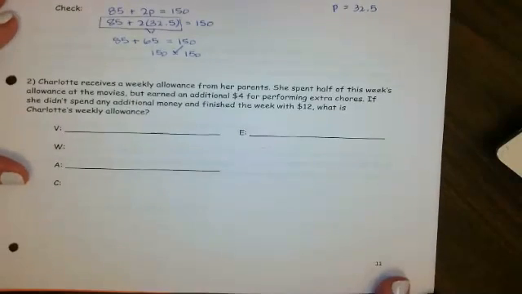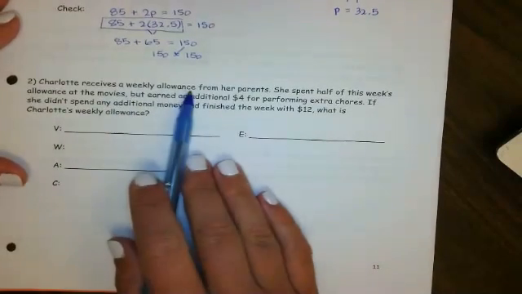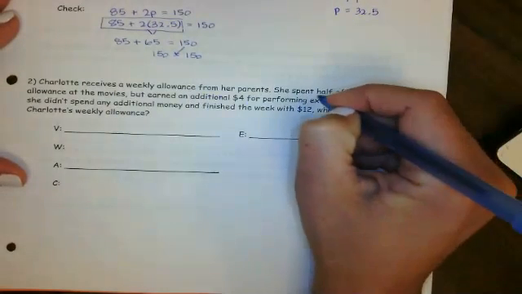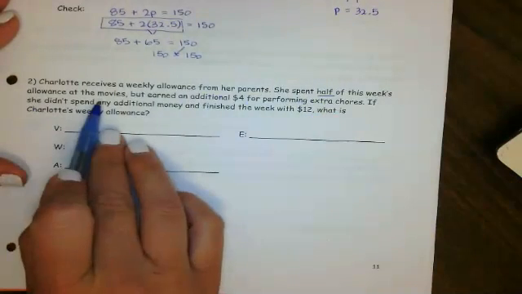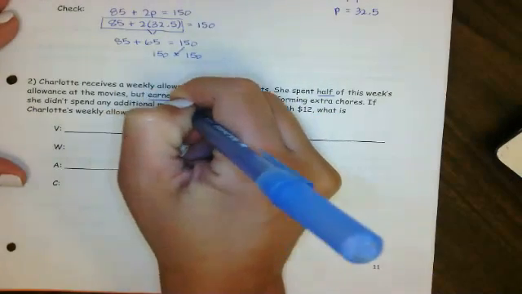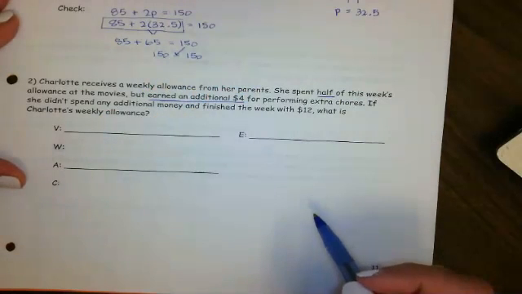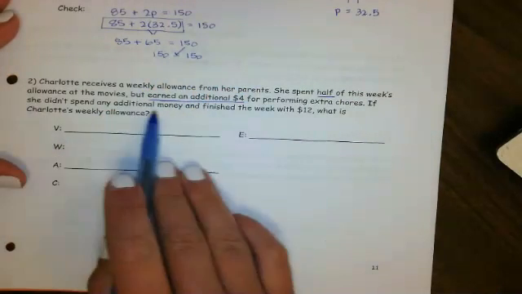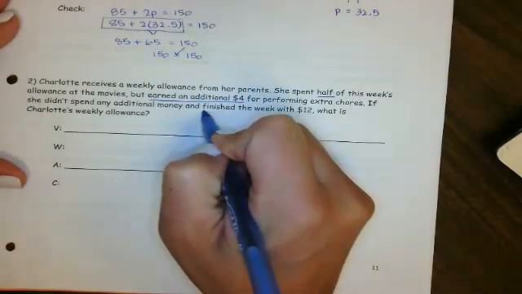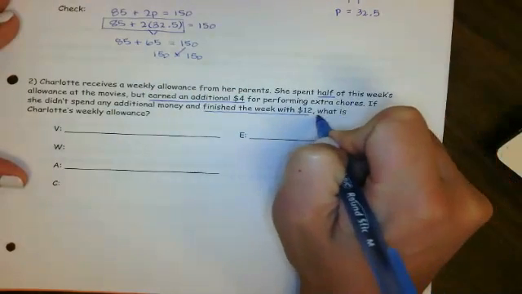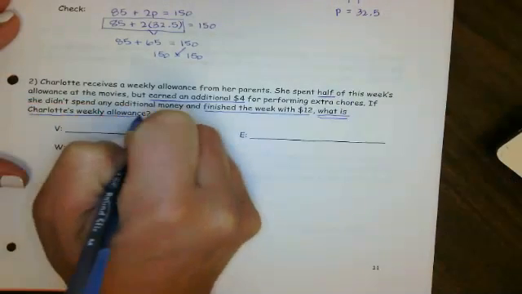This is number 2. Charlotte receives a weekly allowance from her parents. She spent half, okay, half of this week's allowance at the movies, but earned an additional $4 for performing extra chores. If she didn't spend any additional money and finished the week with $12, here's the question: what is Charlotte's weekly allowance?